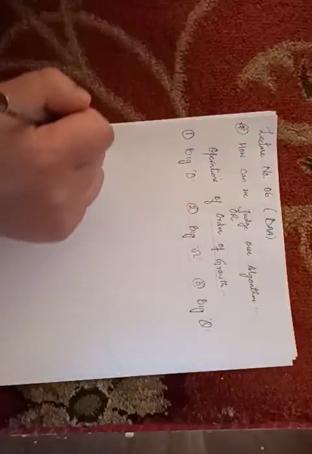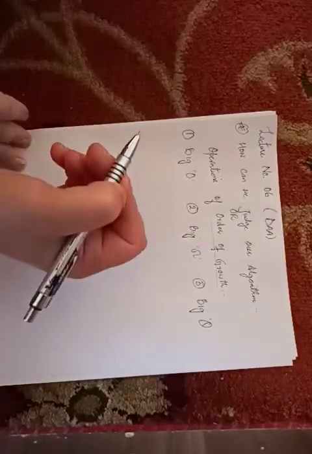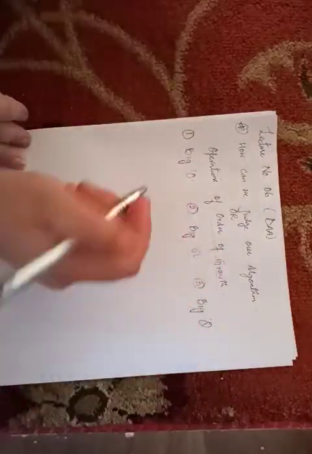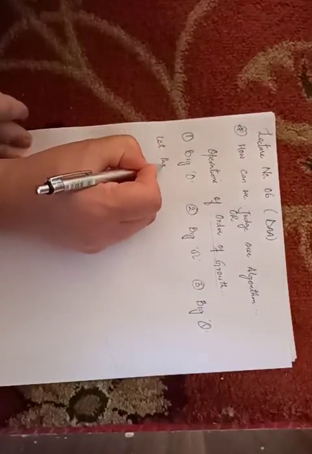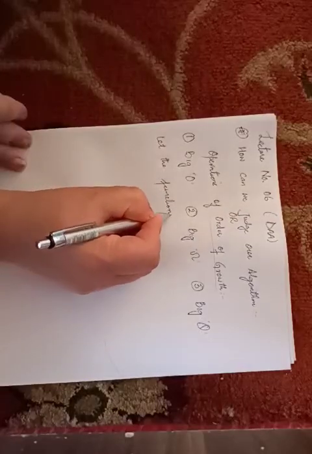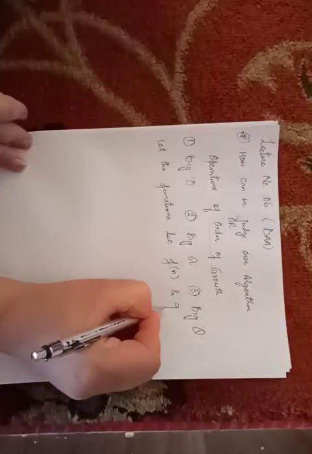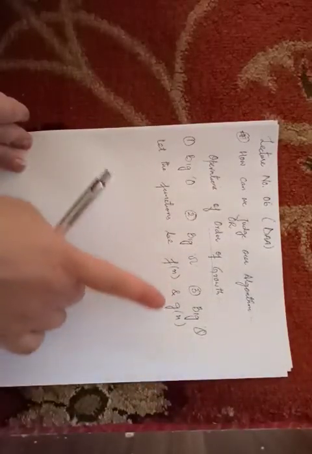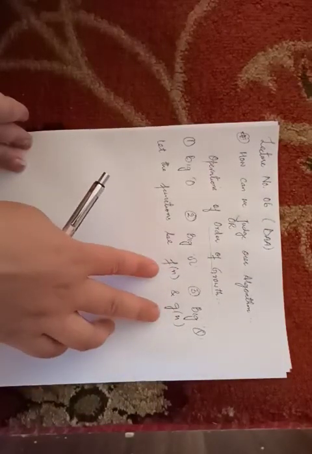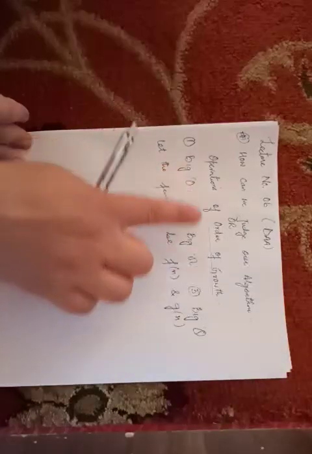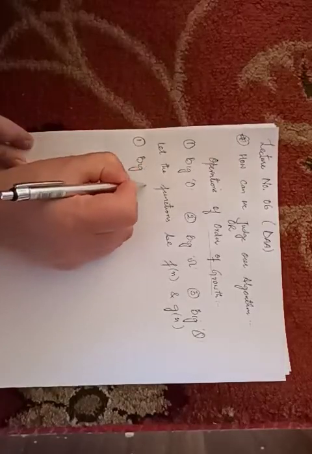In order to understand all of these, we take two functions to represent and understand them. Let the functions be f of n and g of n. We take two functions, a function f on input size n and a function g on input size n. We will take these two functions into consideration and see how we can explain all these terms. The first one which we will see in this lecture is big O.